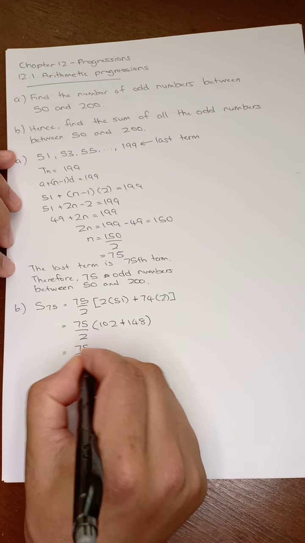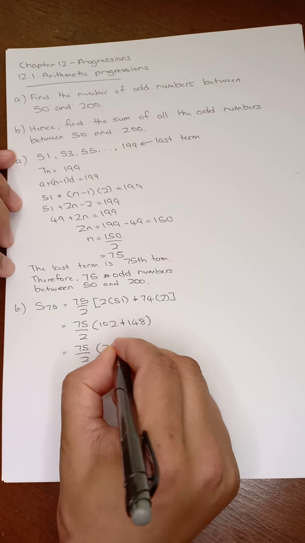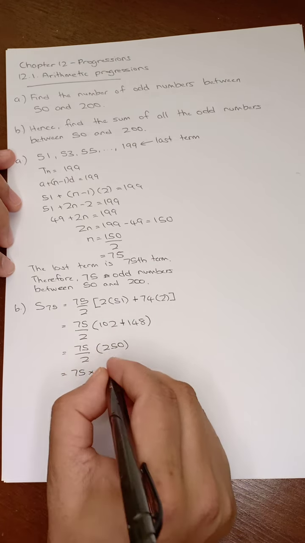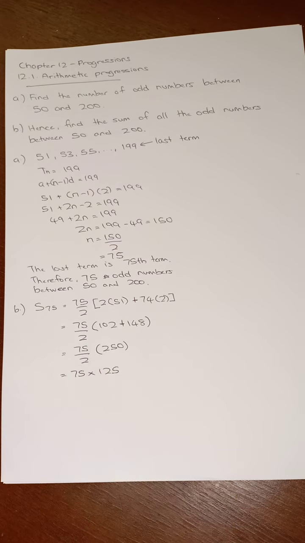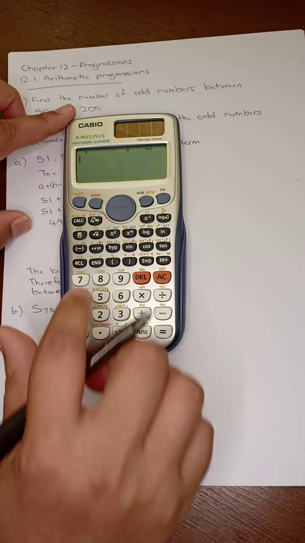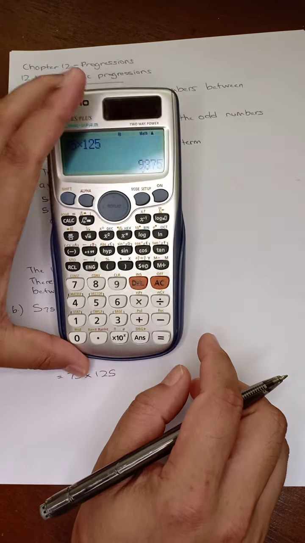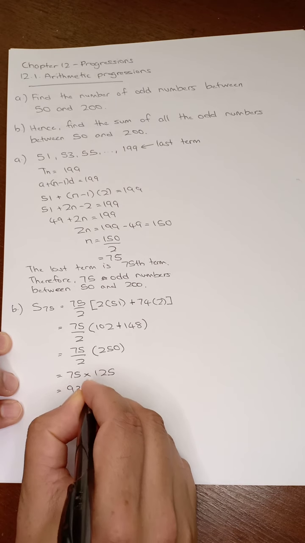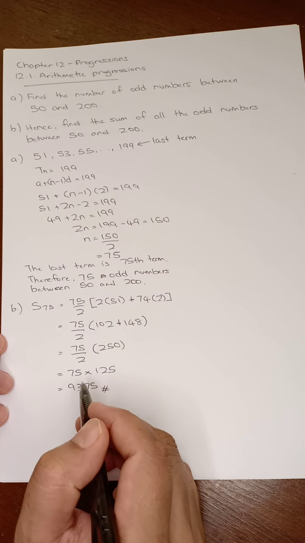So 75 over 2, 102 plus 148, you get 250. 75 multiplied by 250 divided by 2, you get 125. And for this one, you can use the calculator. 75 multiplied by 125, you get 9,375. So this will be the answer for question B.